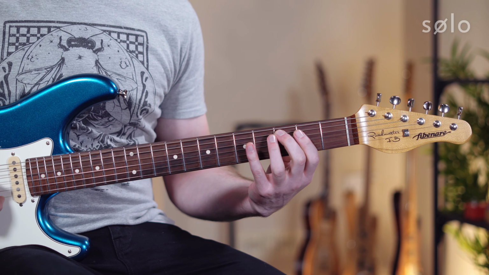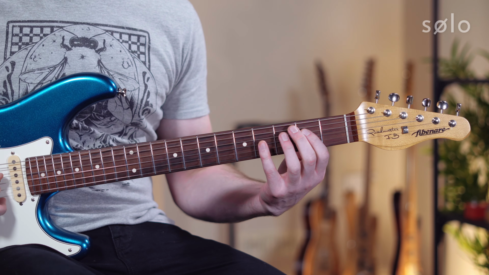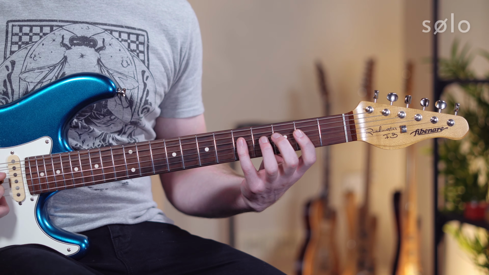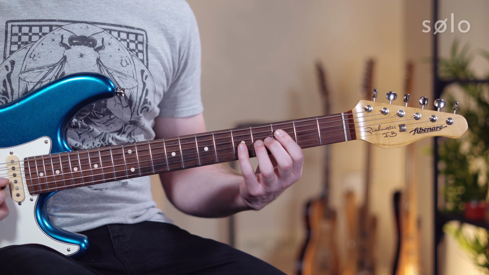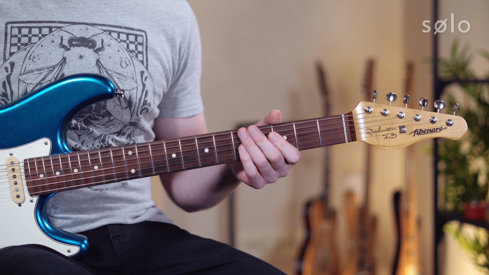So let's consider the major scale. We're going to use C for our example and number the notes 1 through to 7. So C is 1, D is 2, E is 3, F is 4, G is 5, A is 6, B is 7, and C is back to 1 again.